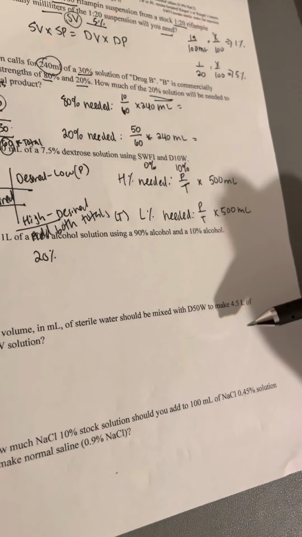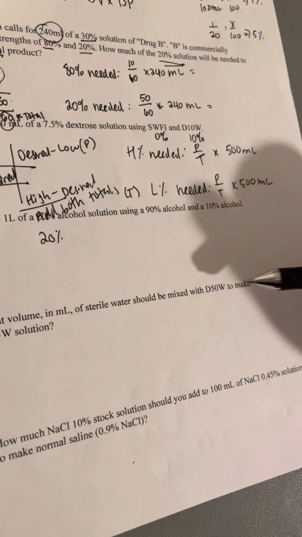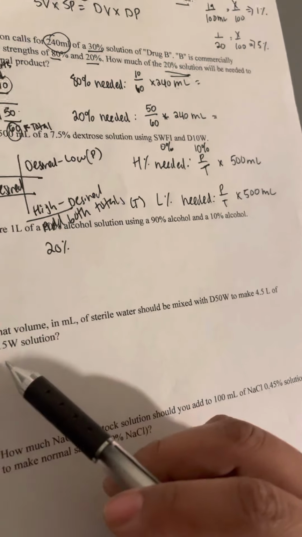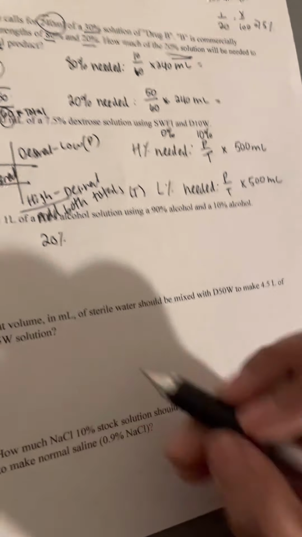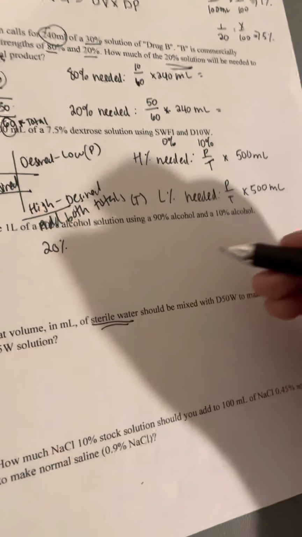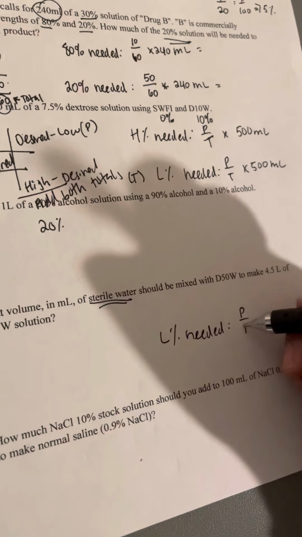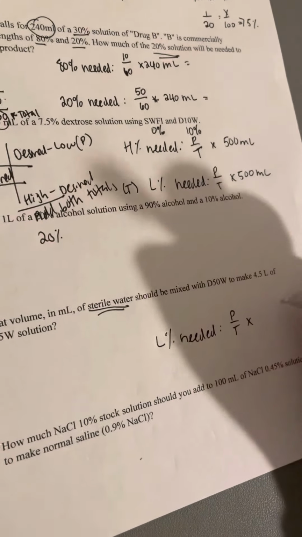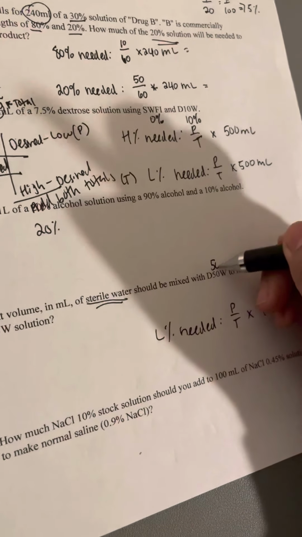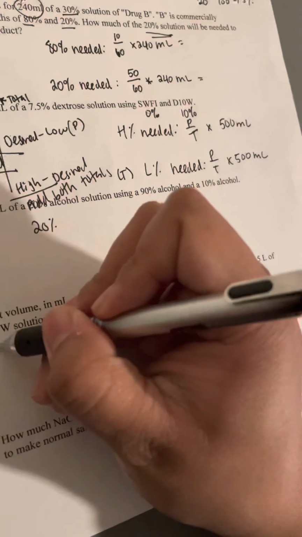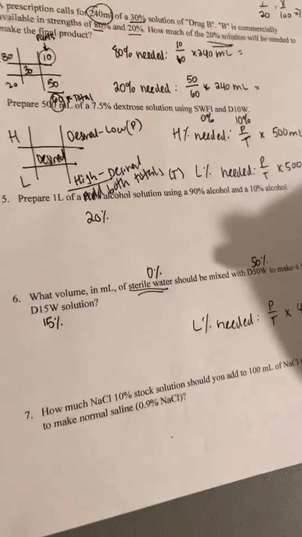For number 6, what volume in milliliters of sterile water should be mixed with 50% dextrose to make 4.5 liters of 15%? It's the same thing, except here it's just asking for sterile water. So you're only going to calculate for the low percent needed. And remember, it's part over total times the total quantity, which in this case was 4.5 liters. And you're using 50%, and you're trying to make a 15% from sterile water, which is 0%.